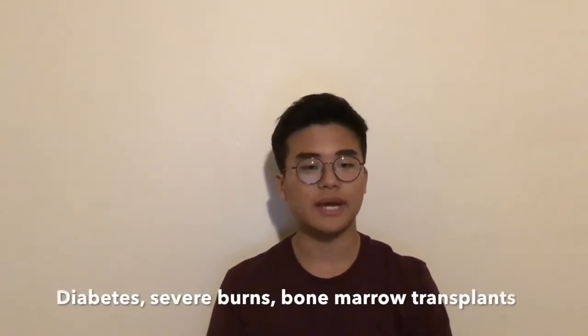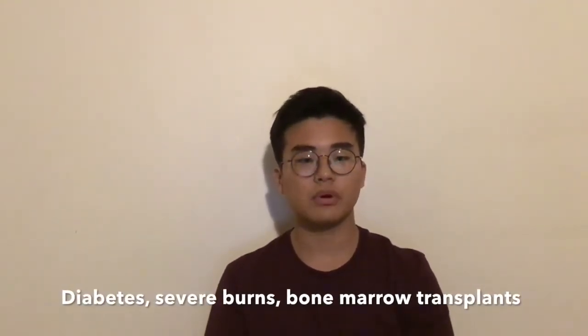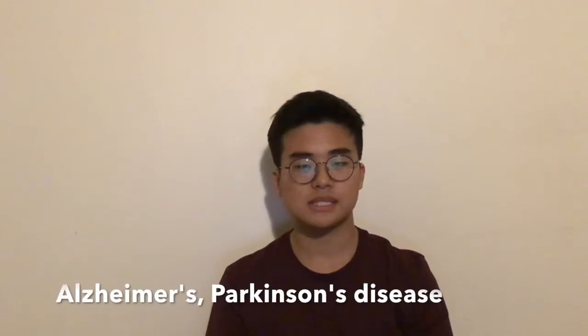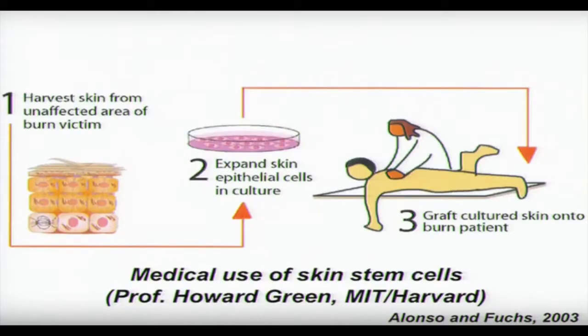However, this number is expected to drastically increase due to the fact that lots of research is currently being done about this topic. Some possible aspects in which stem cells can be used are diabetes, severe burns, bone marrow transplants, Alzheimer's disease, and Parkinson's disease. The following diagram shows a possible application of stem cells to treat burns. By taking the adult stem cells in the body and growing it in culture or in a laboratory, it will become possible to apply the large amount of stem cells created back to the region of the burn.